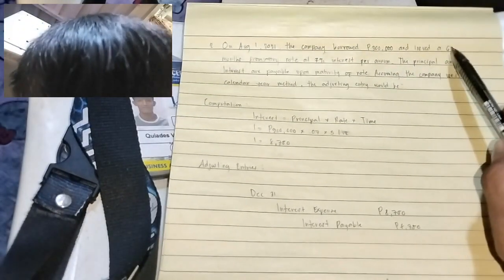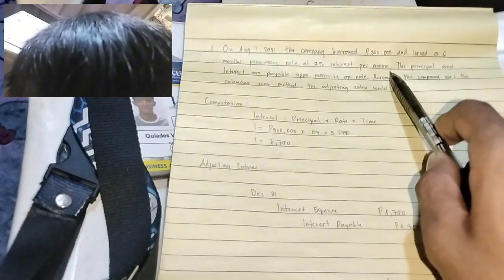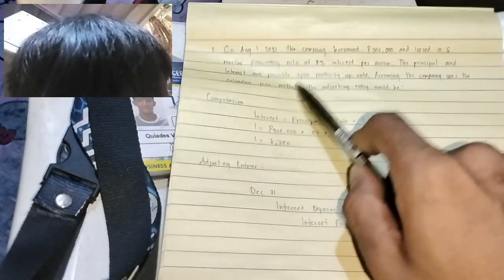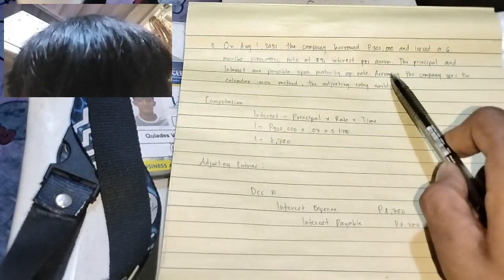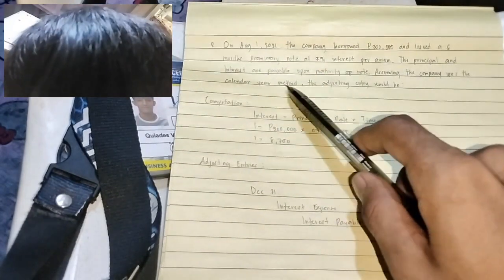Another example. On August 1, 2021, the company borrowed 300,000 and issued a 6 months promissory note at 7% interest per annum. The principal and interest are payable upon maturity of note, assuming that the company uses the calendar year method.